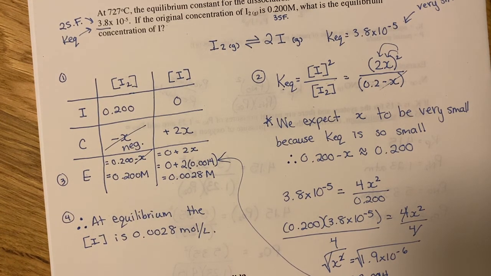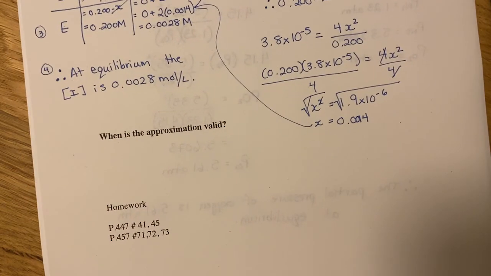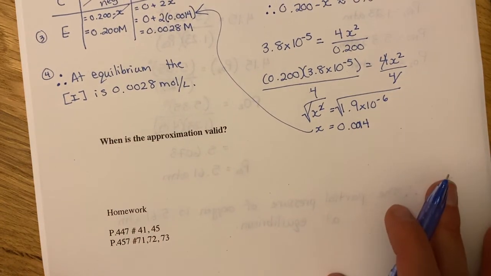So when is the approximation valid? Let's make a quick statement here so that you have it in your notes. Okay, so when is the approximation valid?